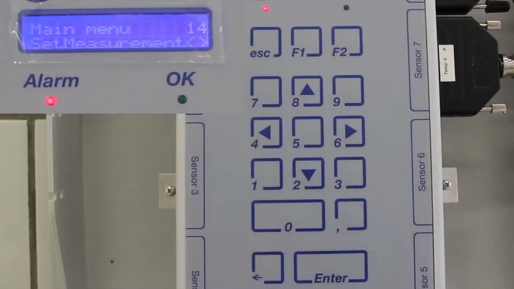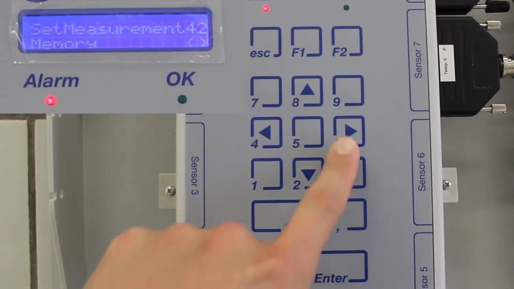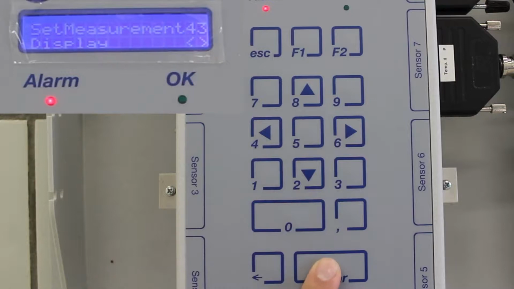In the main menu, select Set Measurement. Under this menu, find the option Display and press Enter. This determines the interval time between the information being shown on the display when programming is done and the equipment is in measurement and control mode. Once you've selected the interval time, press Enter and go back to Set Measurement.